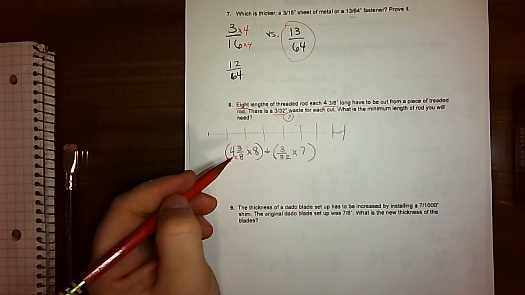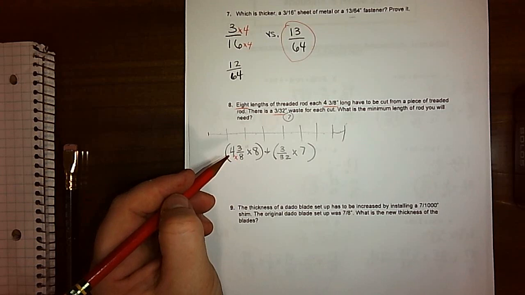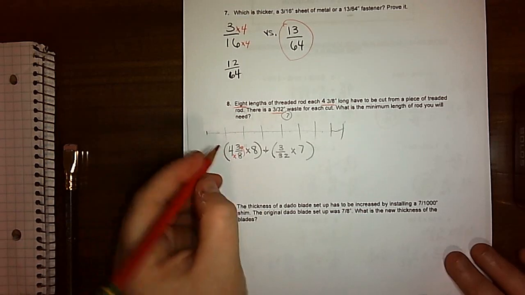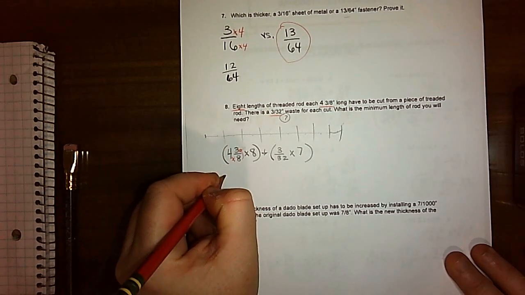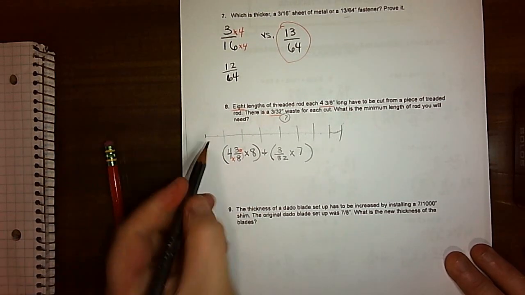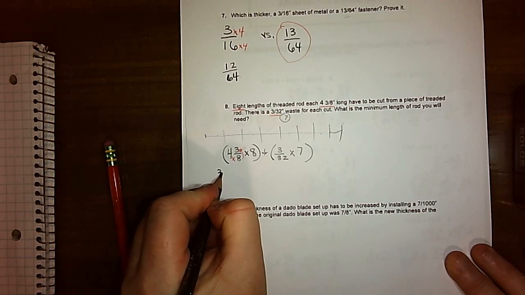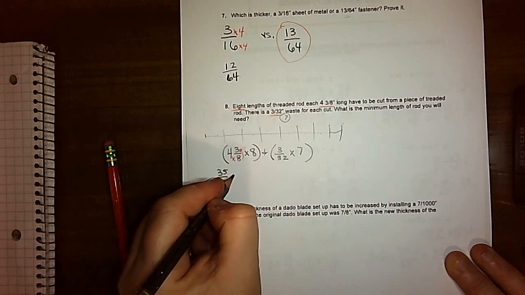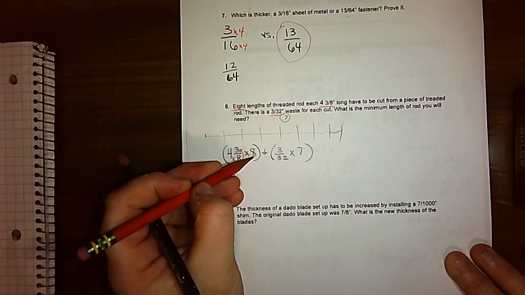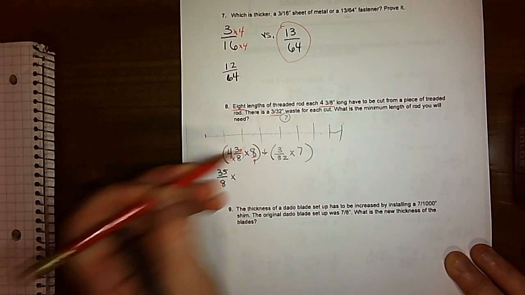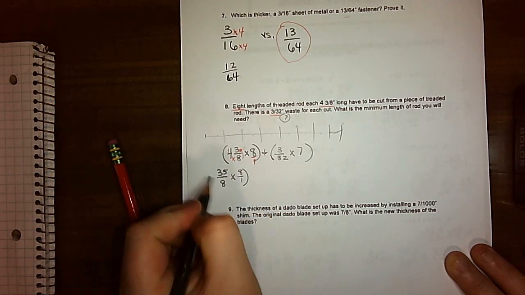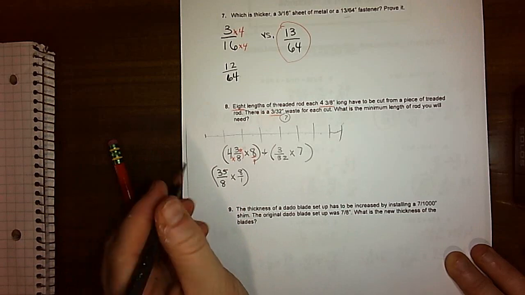So 4 times 8 is 32, plus 3. So this turns into 35 over 8 times, remember, we just want to turn that whole number into a fraction, 8 over 1. Keep it inside your little bracket.